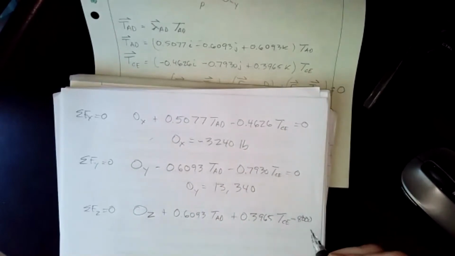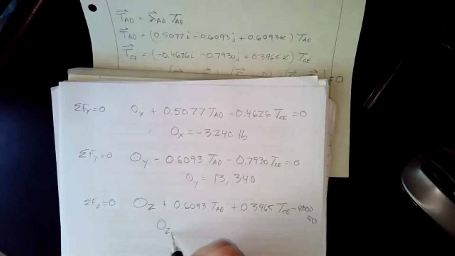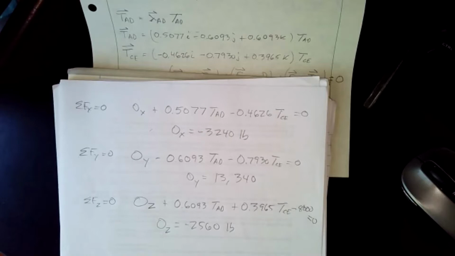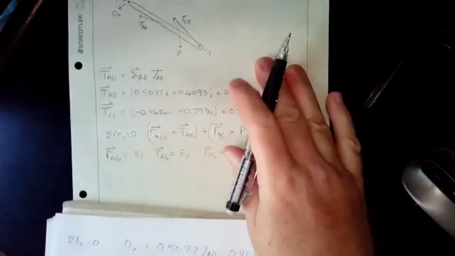Because we have that 8,000 in there, then that equals 0. So you have to account for the load that's applied. So we solve for that one and we get an OZ equal to negative 2,560 pounds. All right, so that's then your 3 reactions and your tensions.